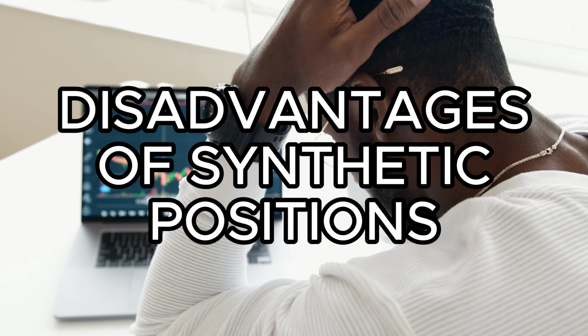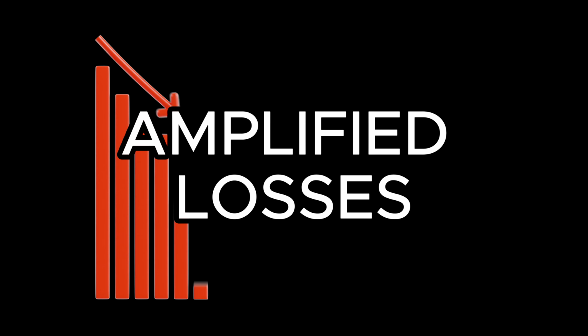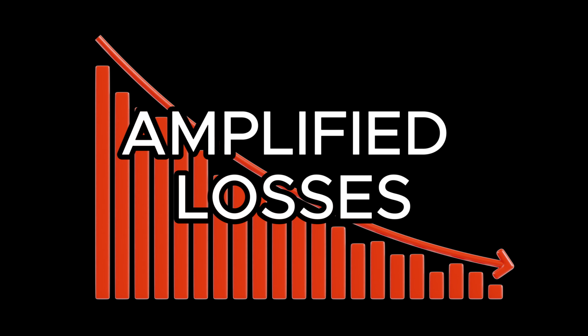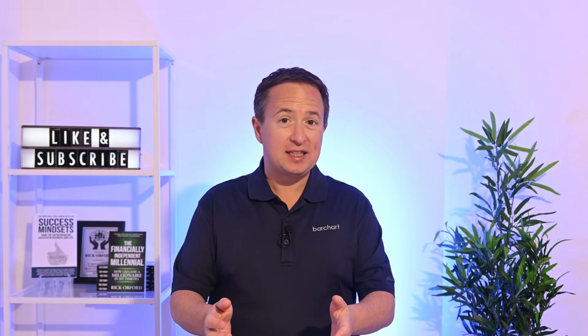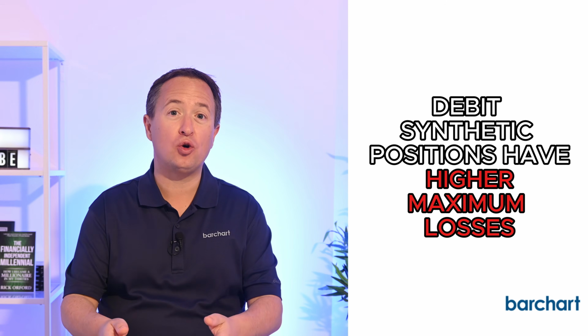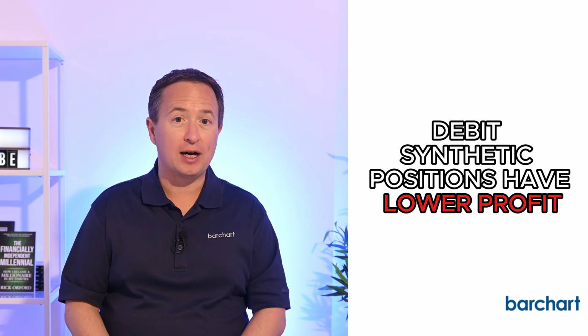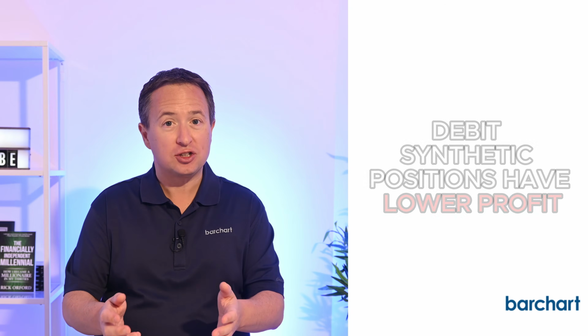So let's cover the disadvantages of synthetic positions. First, getting into a leveraged position means that your losses can also be amplified. For example, with a synthetic long stock, if you initiate the trade at a debit, well, your maximum loss will actually be greater than owning the stock outright. And this is because you're getting the full potential downside of the stock plus the initial debit that you paid to get into the trade. And it also means that your upside will be lower than owning a stock outright.